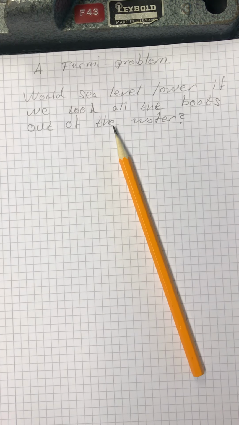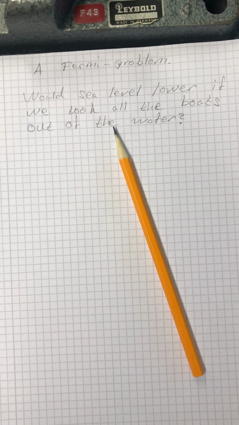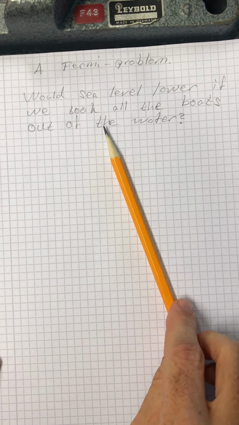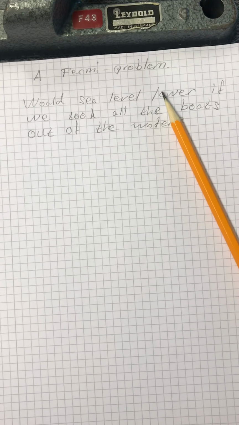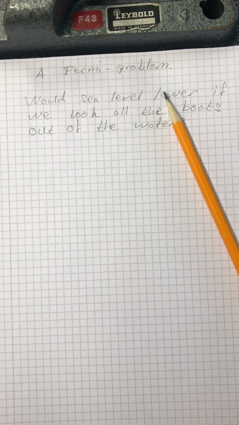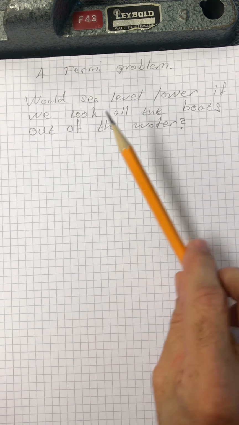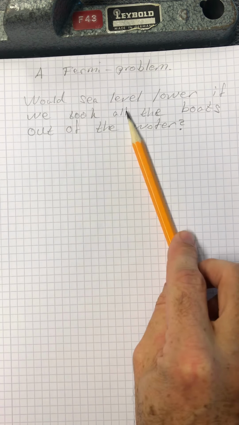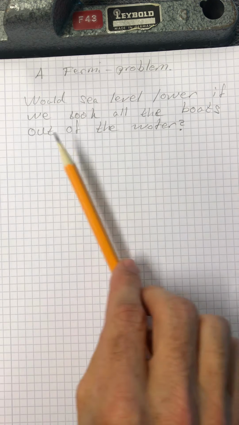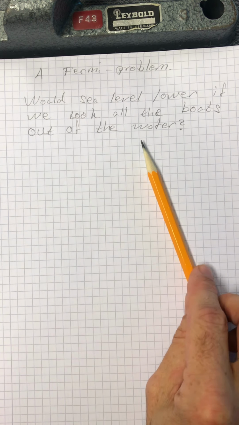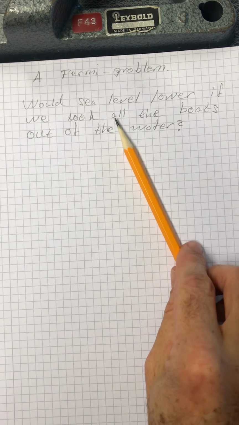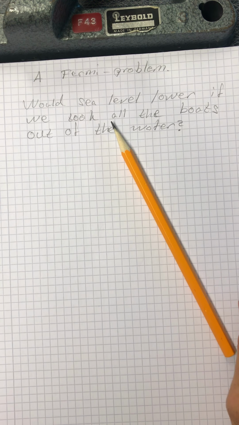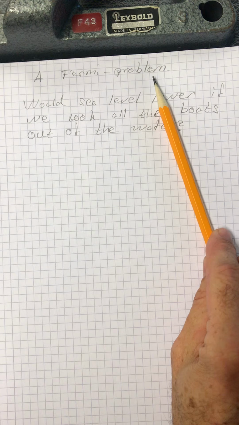Okay, hello and welcome to a lesson about Fermi problems. What a Fermi problem is and how you can use it. So I saw a question that was, would the sea level lower if we took all the boats out of the water on Earth? That's the sea level of the oceans. Now this is a Fermi problem.